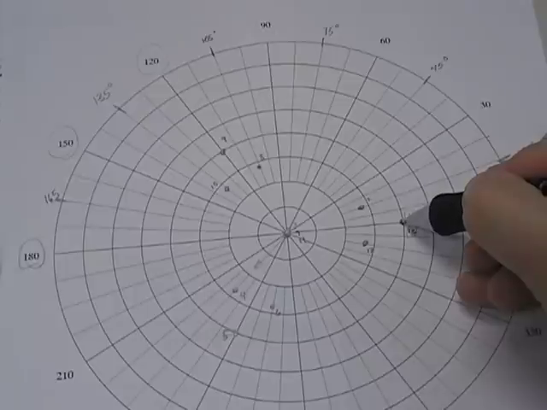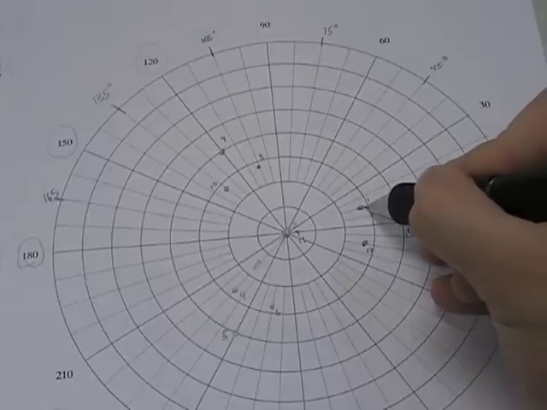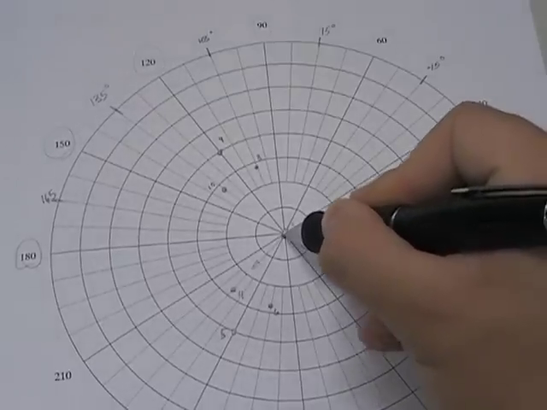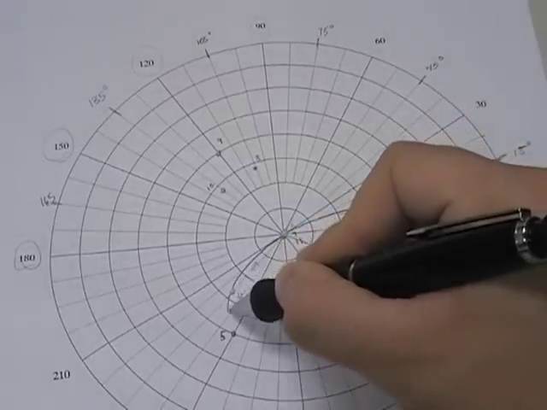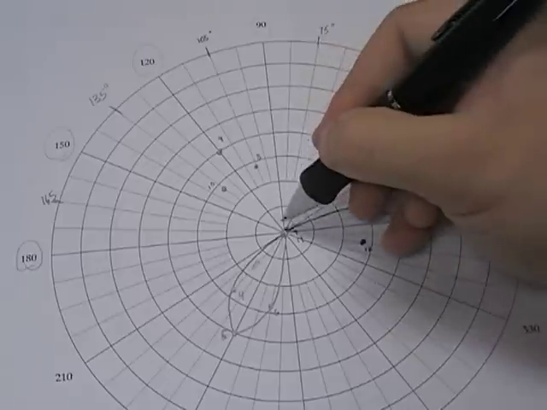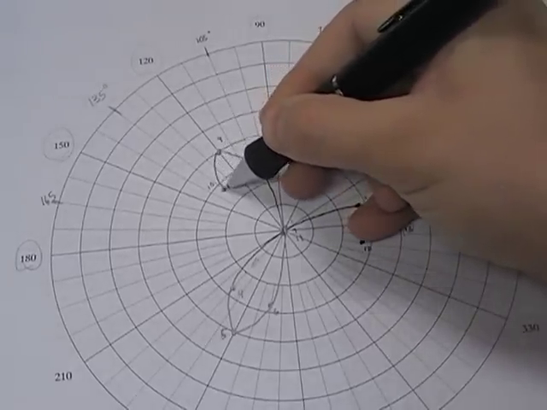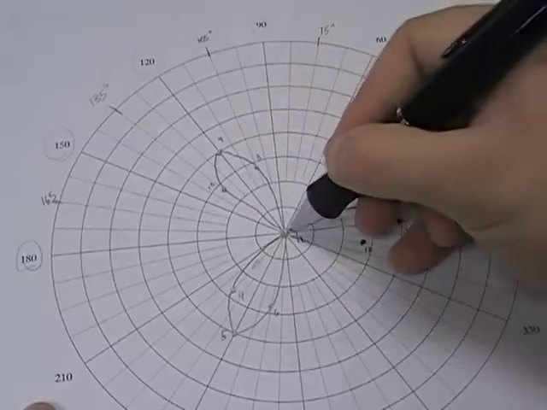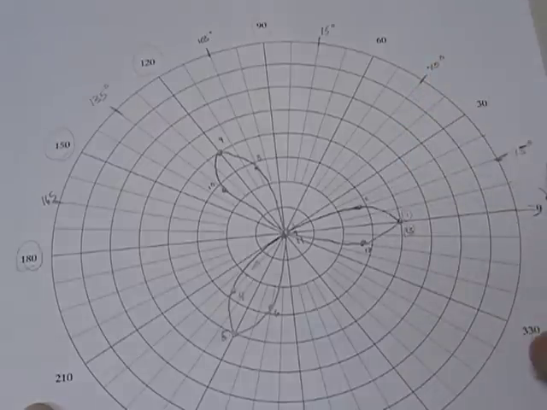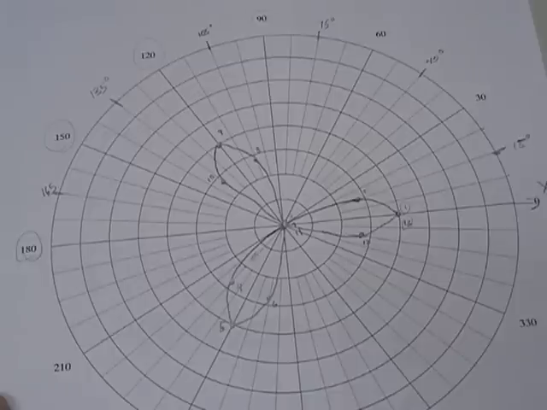Okay, so I start at point 1 and try to very smoothly connect the dots. So point 2, point 3, point 4, point 5, point 6, point 7, point 8, point 9, point 10, point 11, point 12, and point 13. And I get, ta-da, what we call in trigonometry a rose curve.